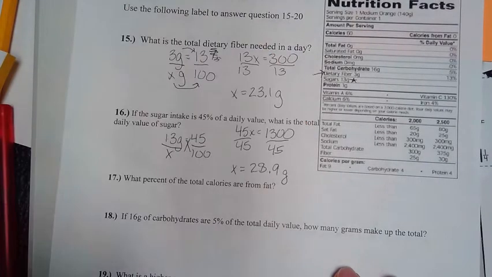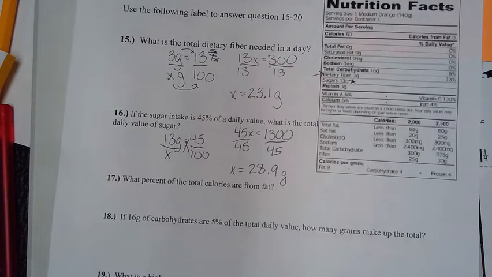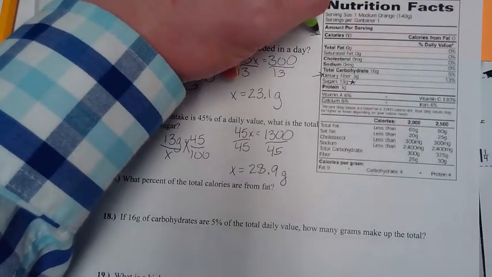So remember how I said part over whole? 13 is just part of what you need, where we don't know everything we need. We can cross multiply and get 45x equals 1300. Divide both sides by 45, and we get x equals roughly 28.9 grams. Again, you'll have to round to the nearest tenth.